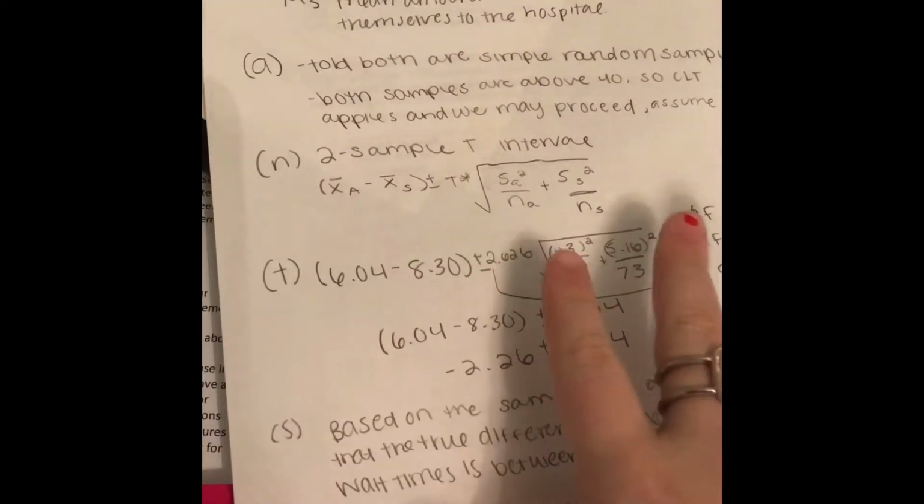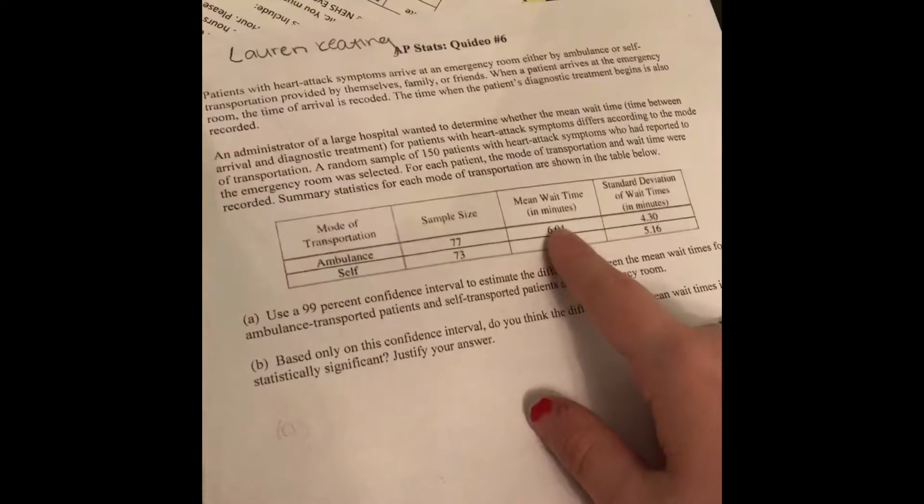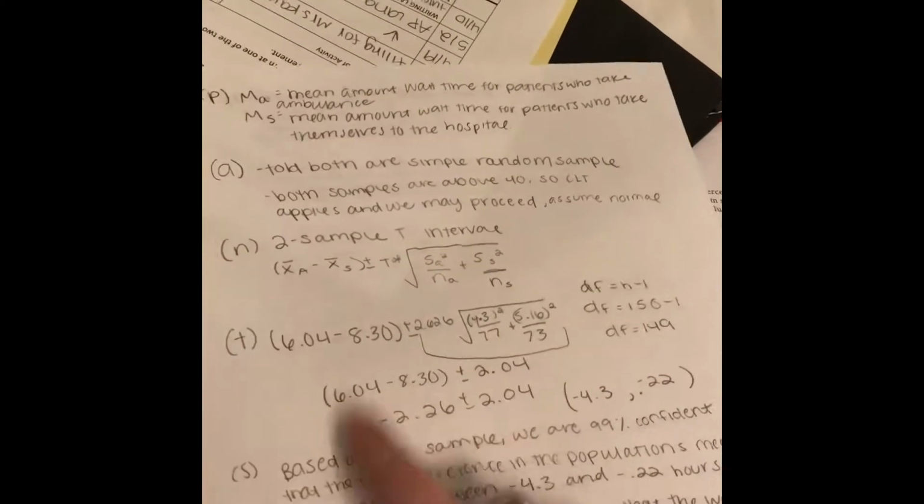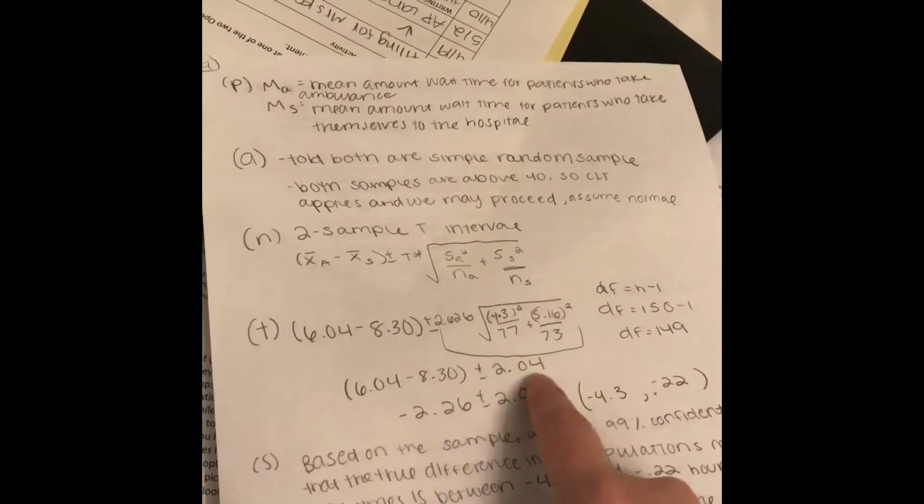Then when you go to test it out, you fill everything in. You get 6.04 for your x bar of A, your mean wait time for ambulance, and then you do the same for self. So it's 6.04 minus 8.30, plus or minus 2.04. That's what you get after you plug all this in, and that's going to be your margin of error. But we get all this stuff from this.